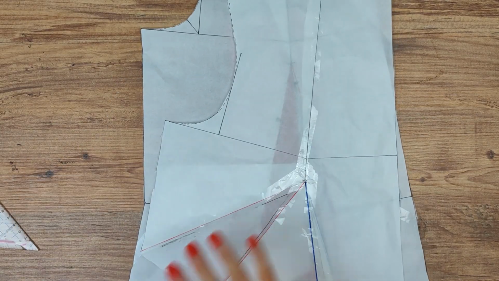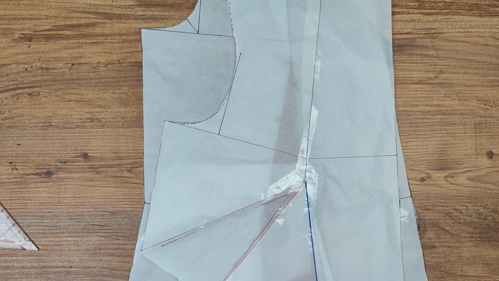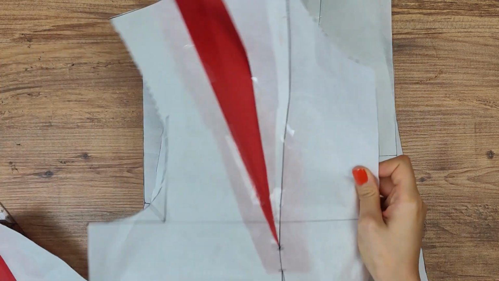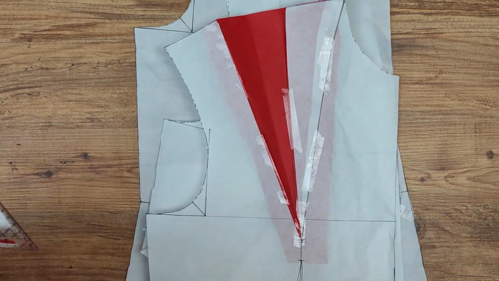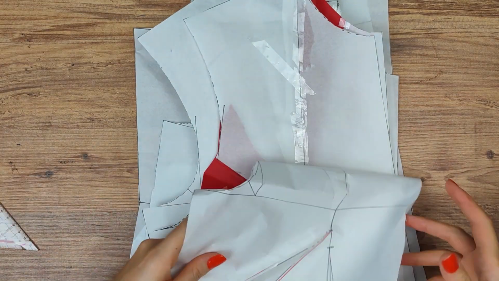That's it for today's lesson. Now you know how to transfer a bust dart to different locations and combine it with other darts to create a variety of bodice designs. I hope this tutorial was helpful.